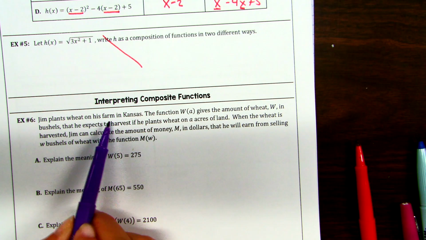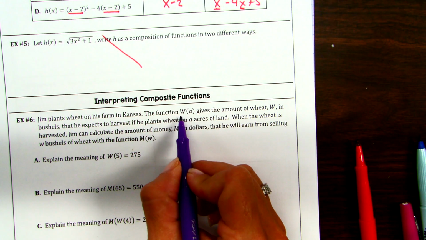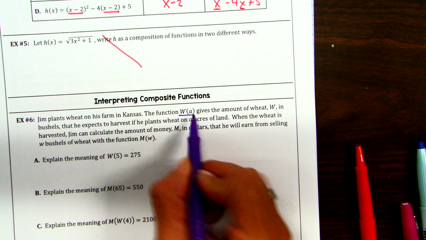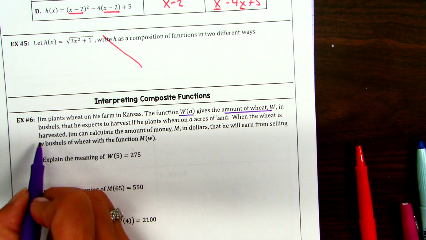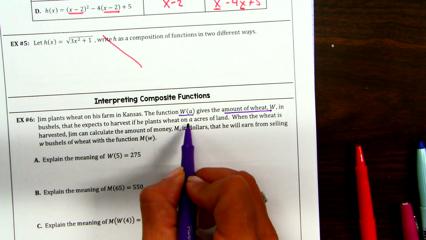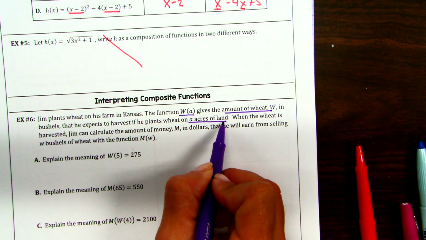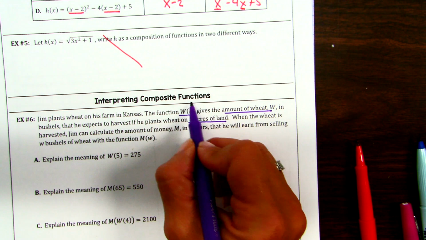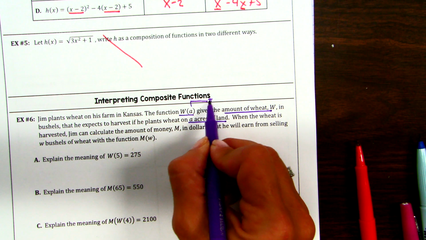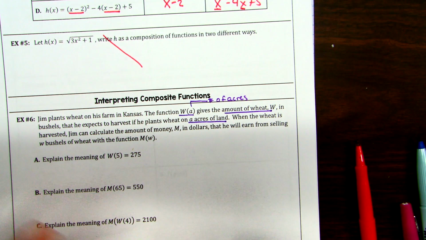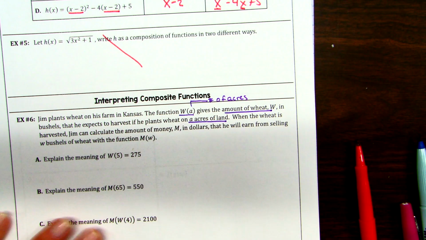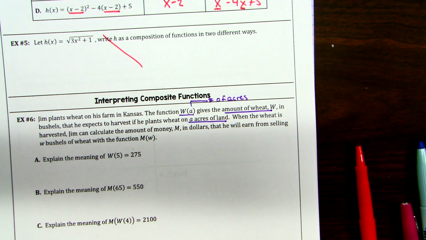Jim plants wheat on his farm in Kansas. Guys, please don't talk. The function W of A gives the amount of wheat in bushels that he expects to harvest if he plants on A acres of land. So wheat and then number of acres, okay? That helps me organize what W of A means. That's my way of doing it. If you are fine just reading it or underlining, that's fine.